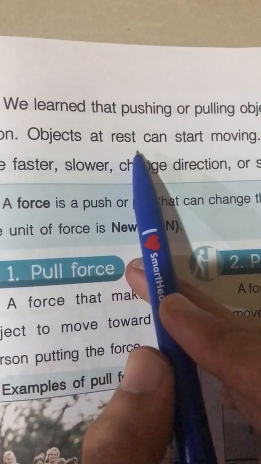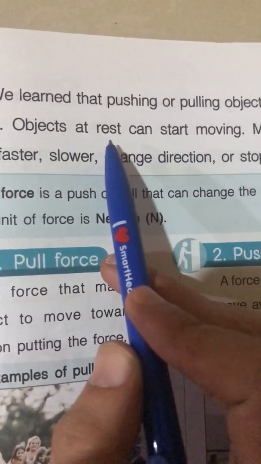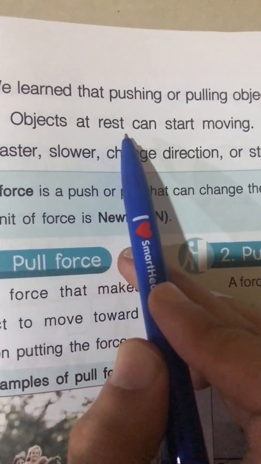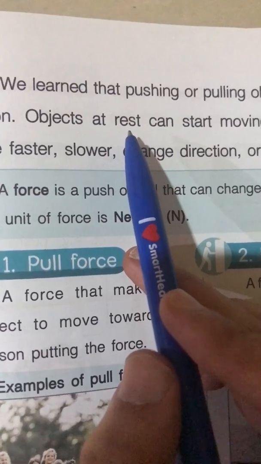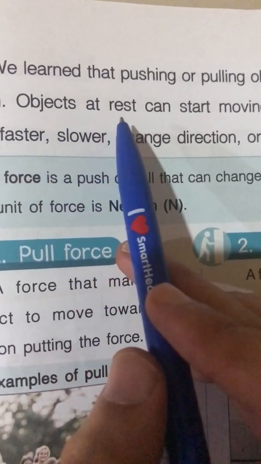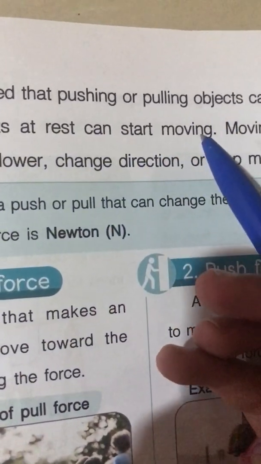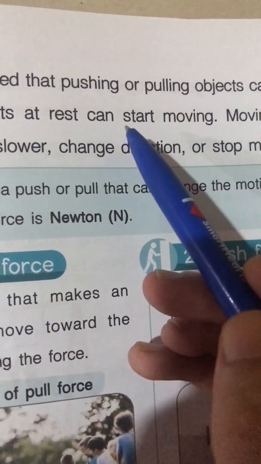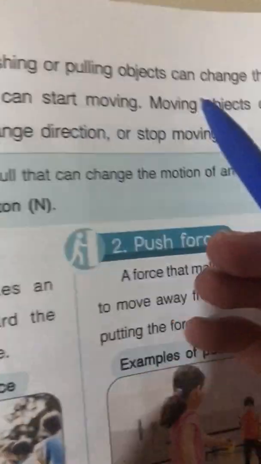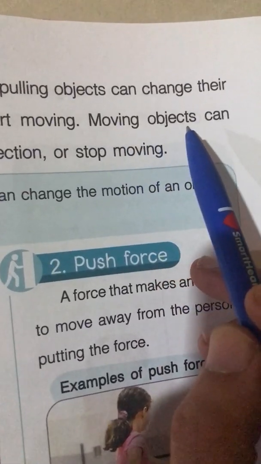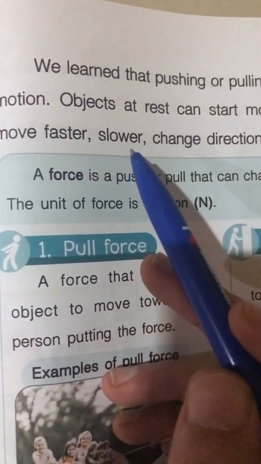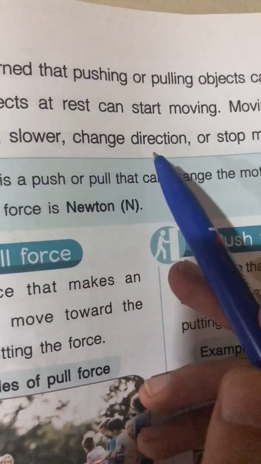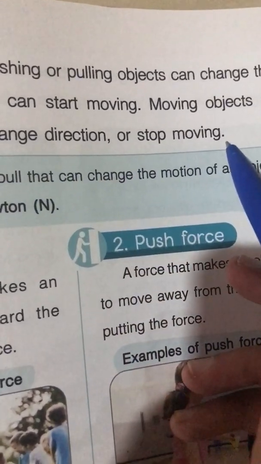Objects at rest can start moving. What is the meaning of object at rest? Object at rest means an object that doesn't move. An object that doesn't move can start moving. Or moving objects can move faster, slower, change direction, or stop moving.